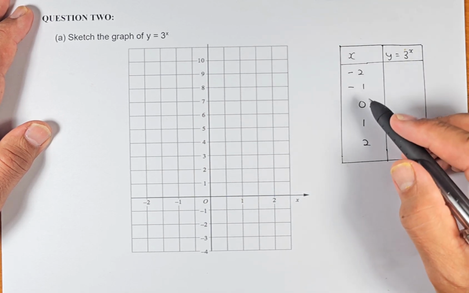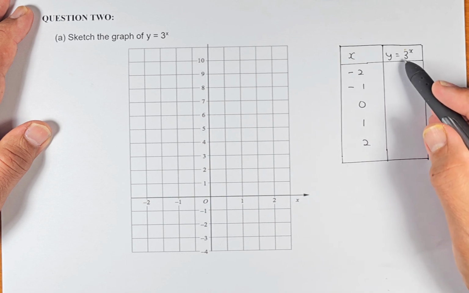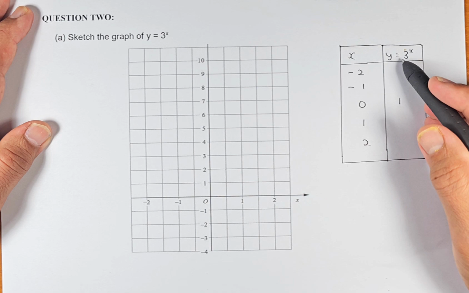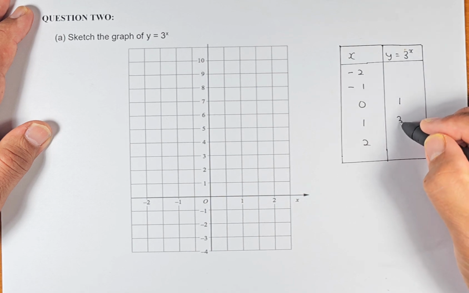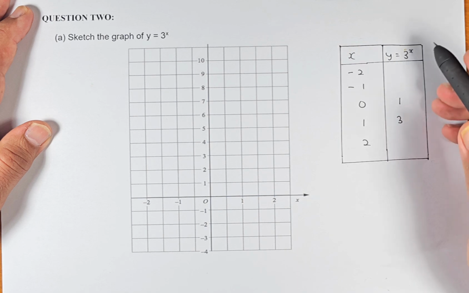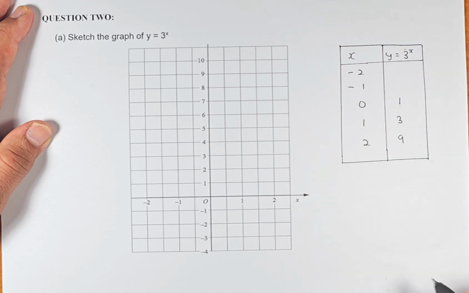So if x equals 0, y equals 3 power 0, which is 1. When x equals 1, y equals 3 power 1, which is 3. And the next one, x equals 2, y equals 3 squared, which is equal to 9. That's not too difficult, right?